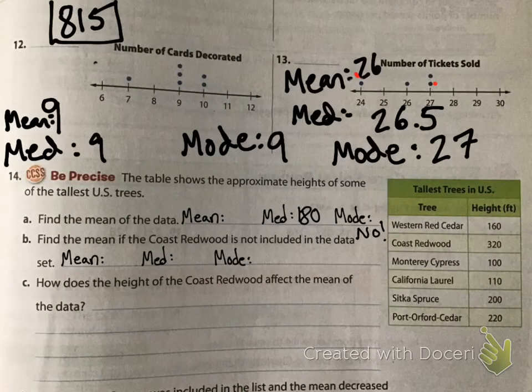So then we've got our mean. Now we've got to follow that same thing, except this time we add up all those numbers. So we add up 160 plus 320 plus 100 plus 110 plus 200 plus 220. I'm using my calculator because why not? When I add them all up, I get this really pretty number of 1,110.